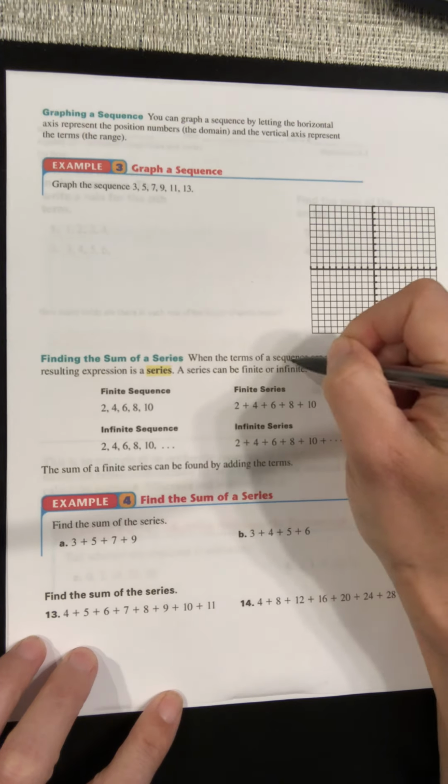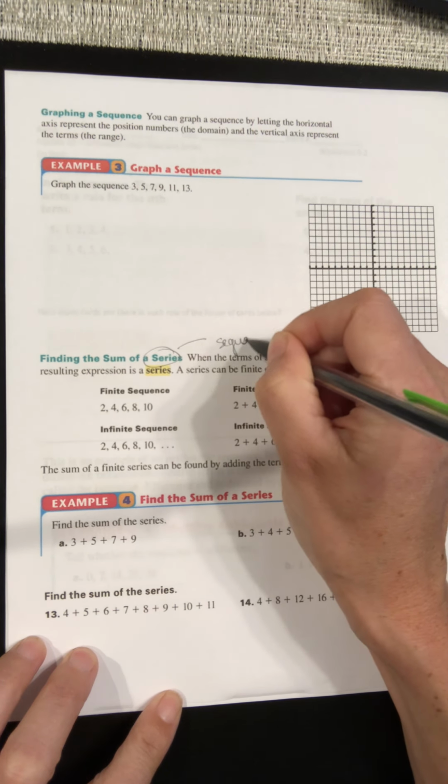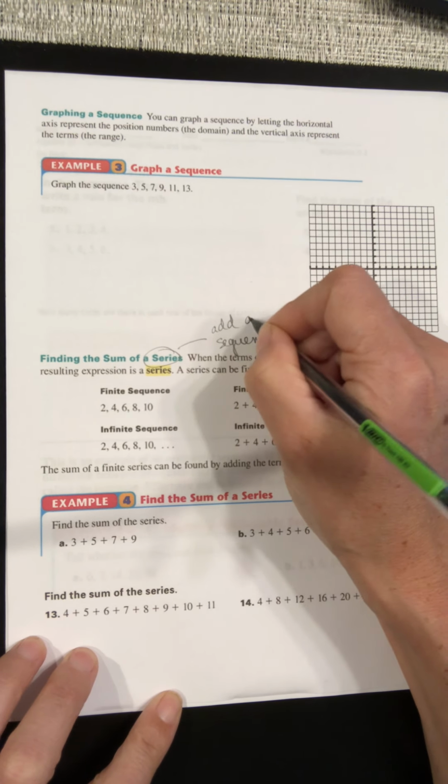Then, last but not least, we're not going to graph the sequence. Don't worry about that. We're going to talk about the sum of a series. So a series is just when you take a sequence and add it.